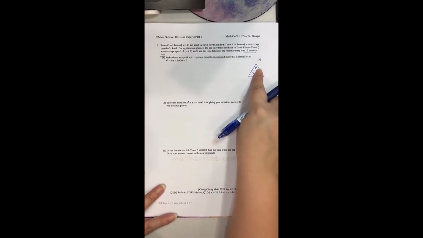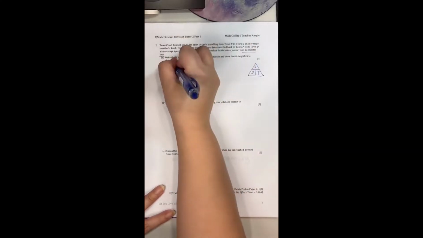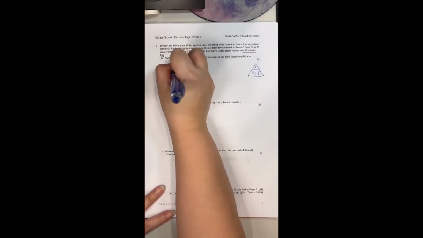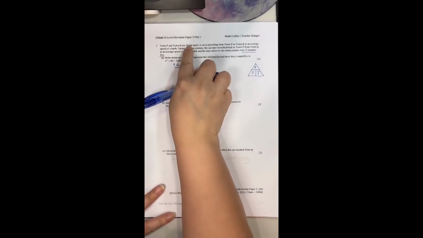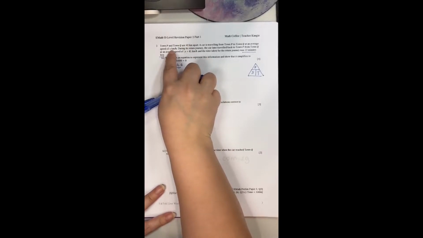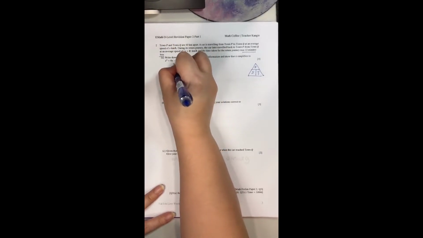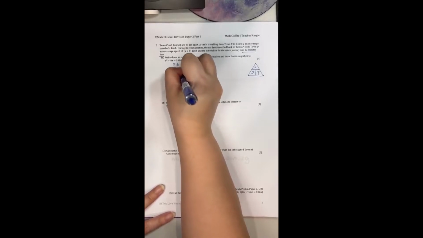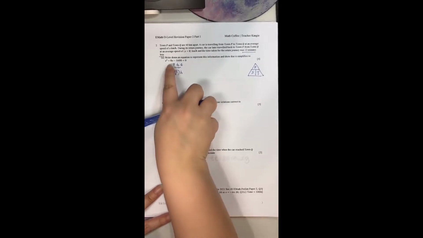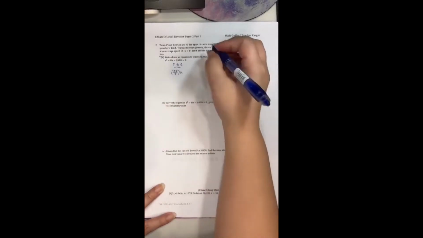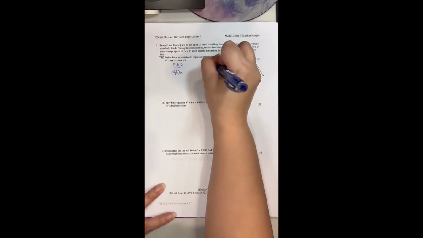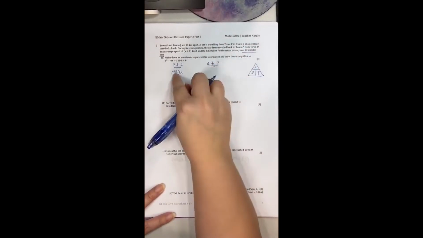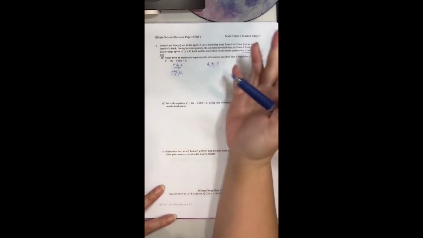So now, over here, I'm going to write out P to Q. Distance is 40. The speed is x. So that means the time will be 40 divided by x hours. This is from P to Q. Okay, now Q to P. The distance P to Q and Q to P is the same.